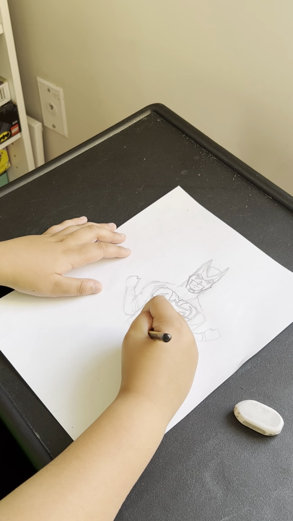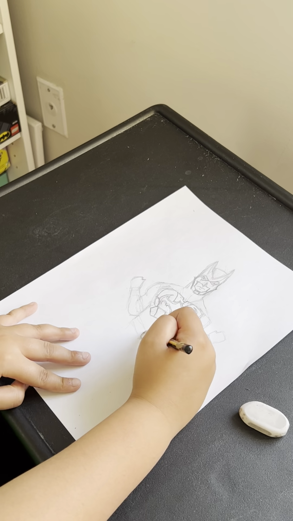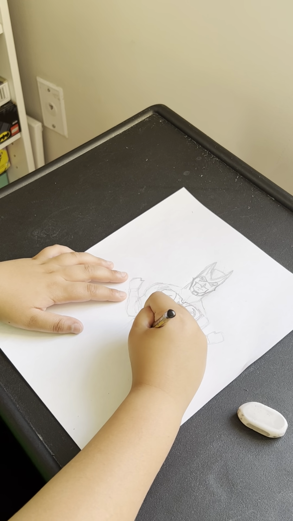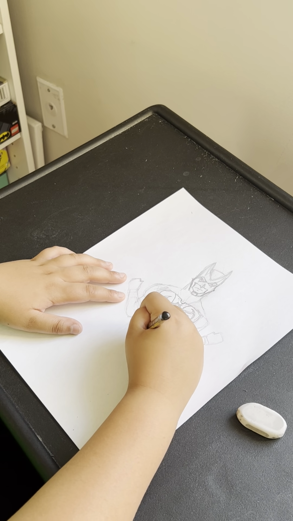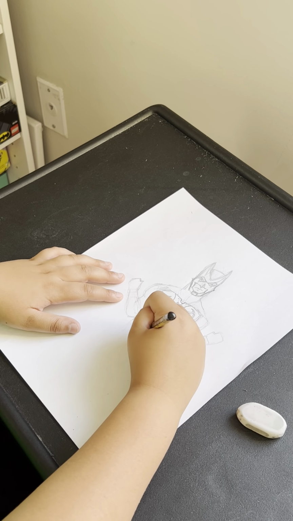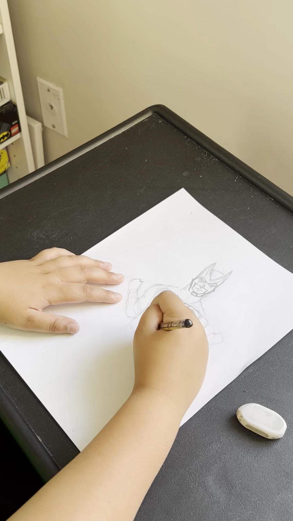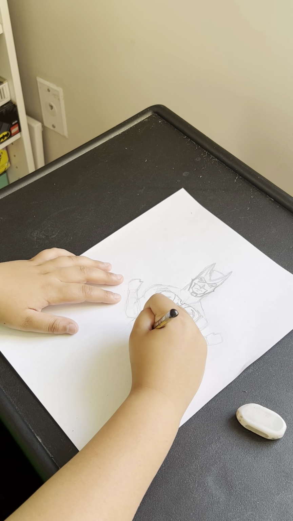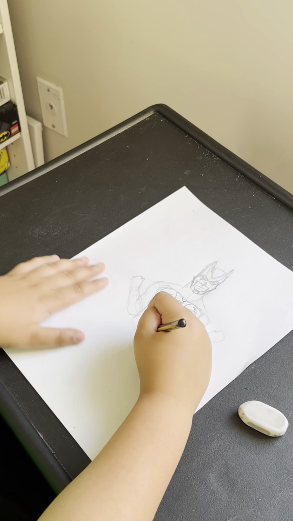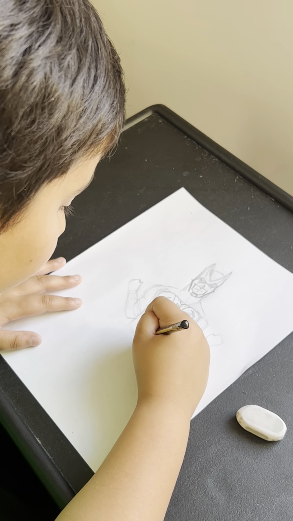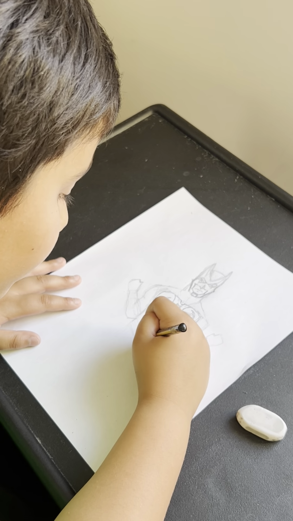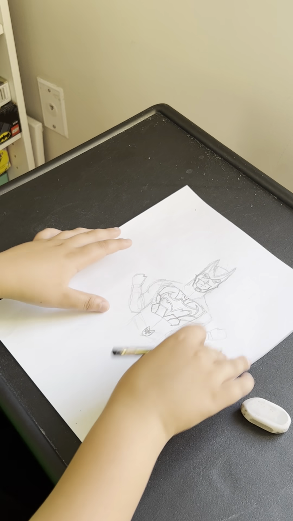So, there. And then, gonna kinda make that shape. Now, it might be really hard to see on camera as it is really hard to see live.